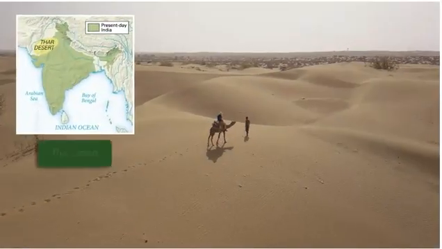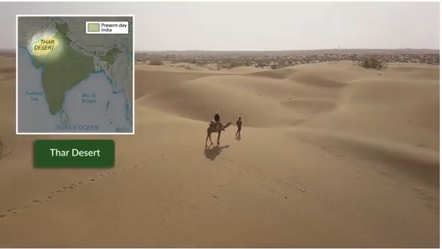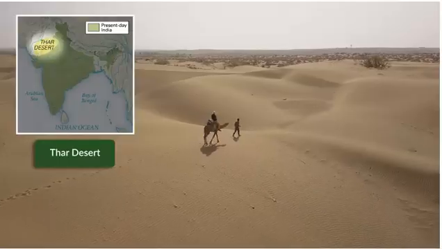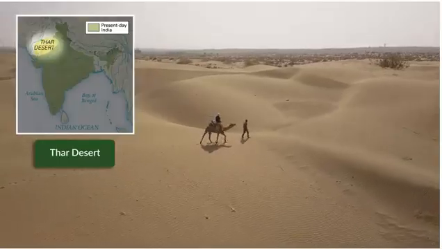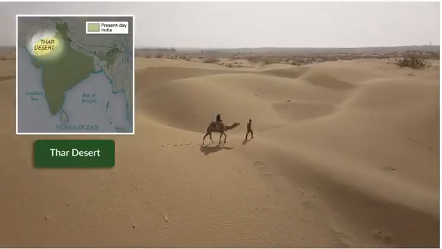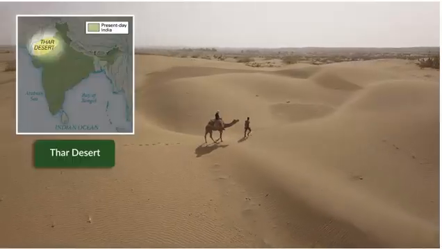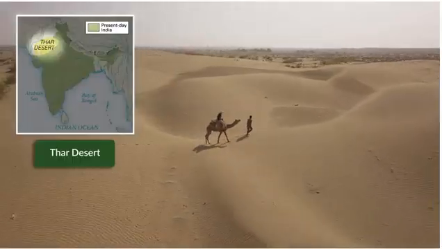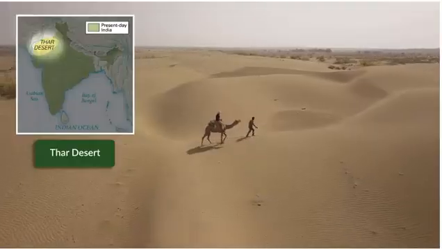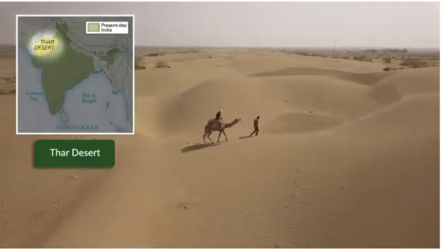The massive Thar Desert in northern India is mostly sand and stone. It also includes rolling sand dunes that stretch for hundreds of miles. Camels are perfect for the scorching hot climate of the desert because they can go for very long periods without drinking water.